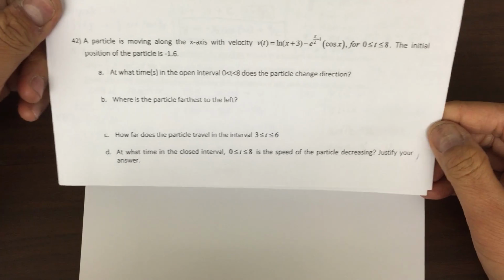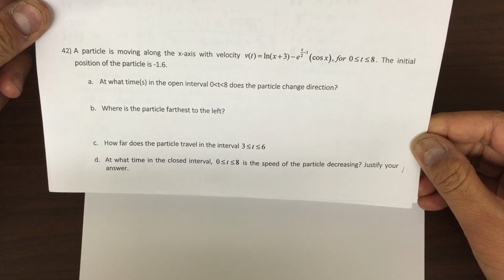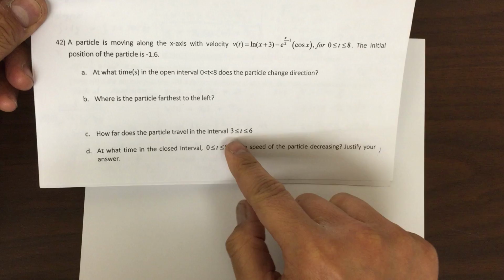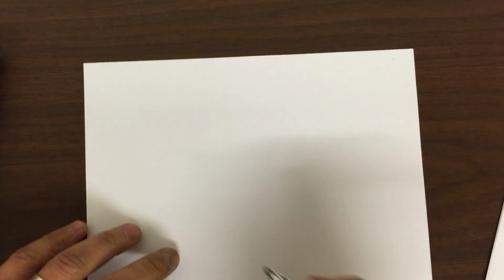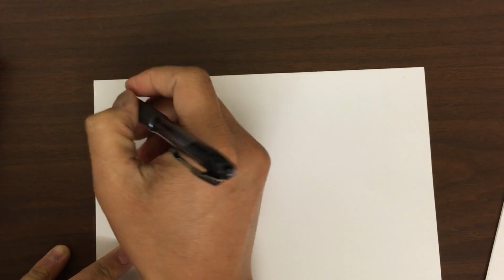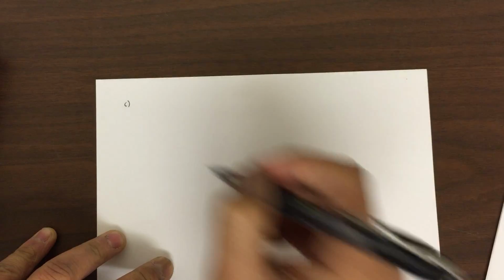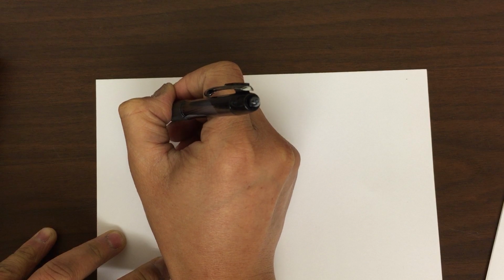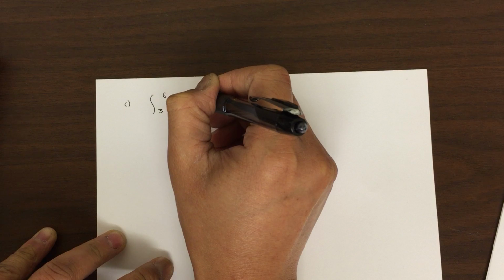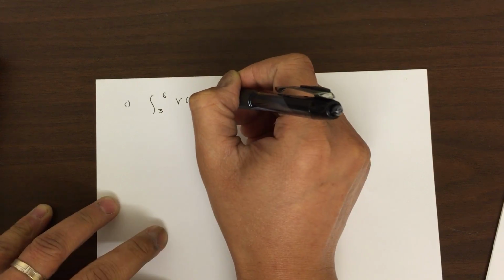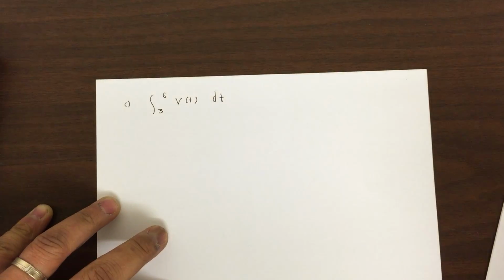Part C of number 42, how far does the particle travel in the interval from 3 to 6? And this is the velocity function of the particle. We begin by setting up the expression that represents the distance traveled by the particle, which is the integral from 3 to 6 of the velocity dt.